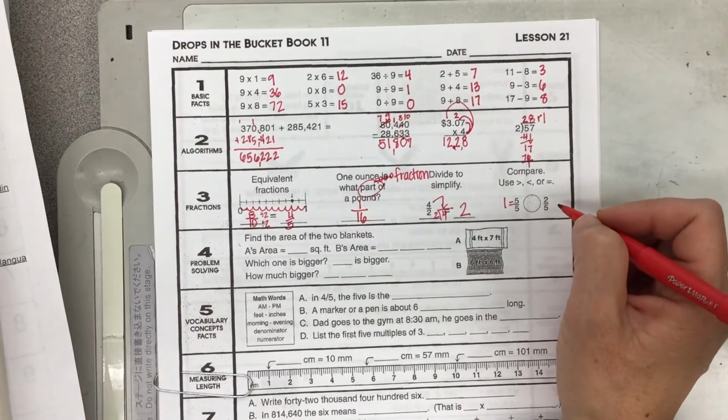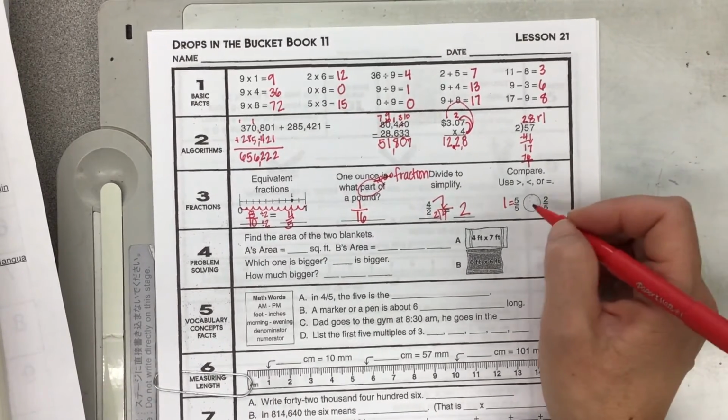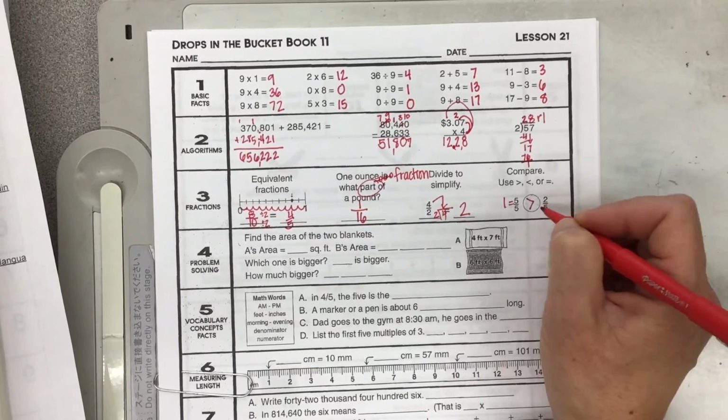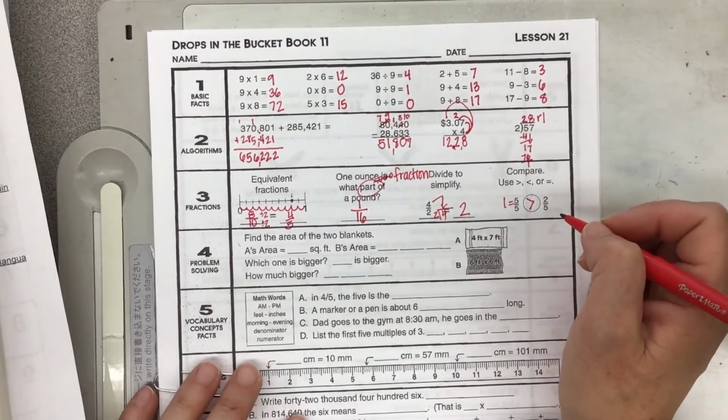Brilliant. 2/5 is less than 1 whole, right? So obviously 1 whole is going to be greater than anything less than 1 whole.